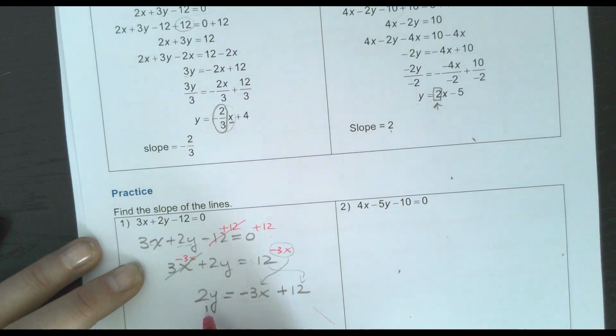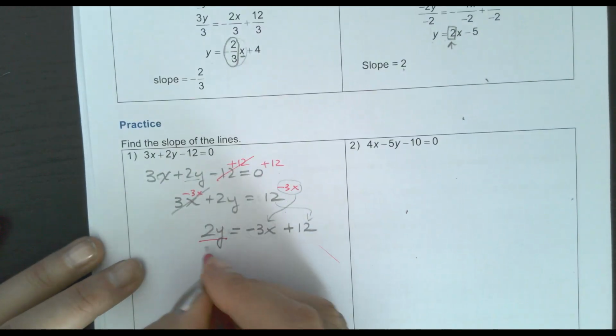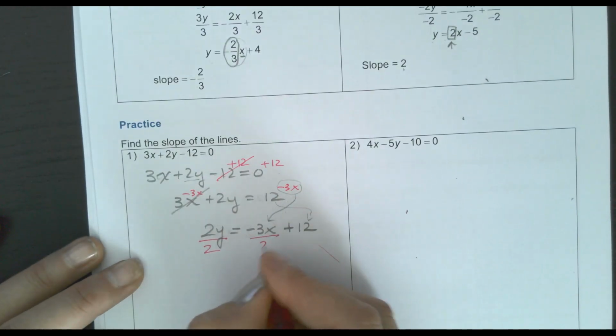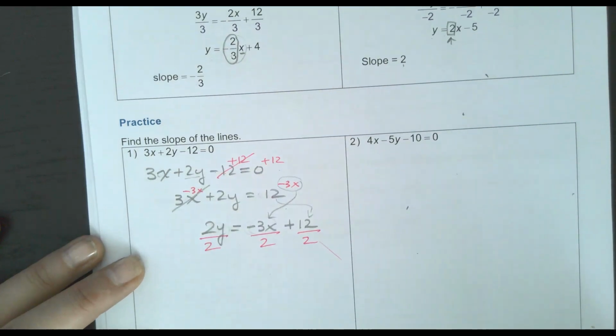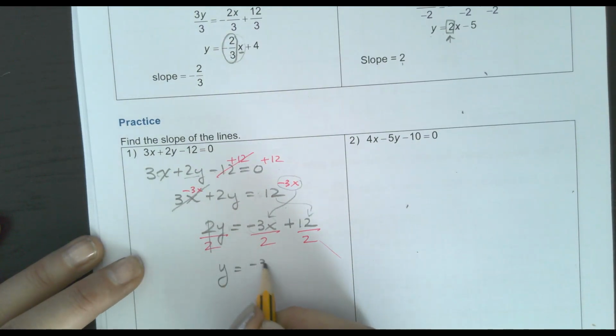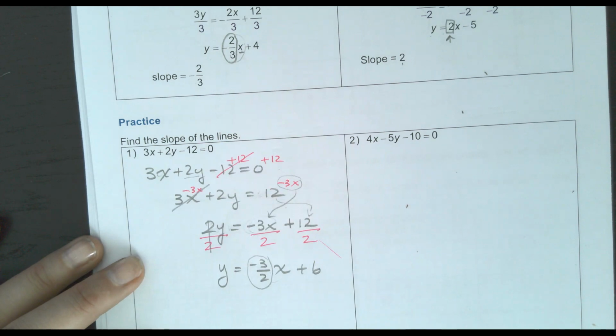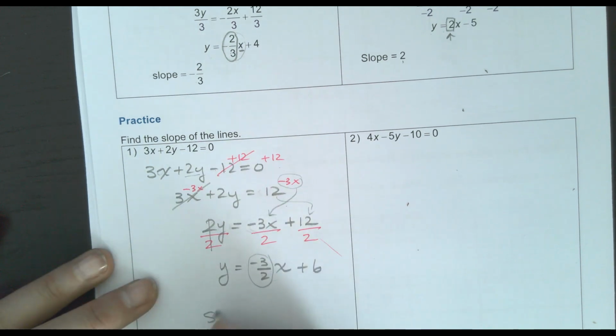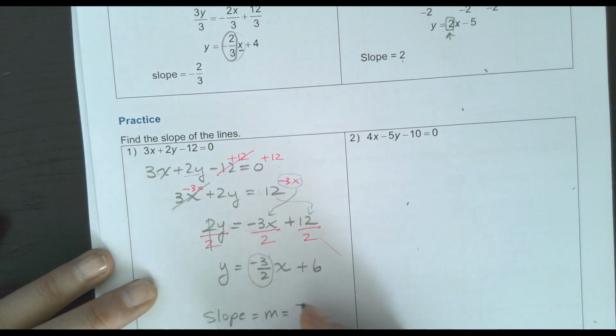So now I want to get y by itself. So divide by 2, same over same, but you have to divide everything by 2. So that's 1. So that's y equals negative 3 over 2. Put the x beside it, plus 6. So this is my slope. You can use m if you like, but that's your slope.